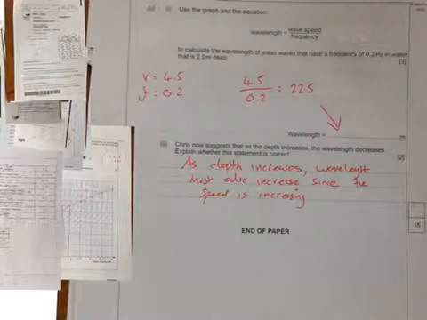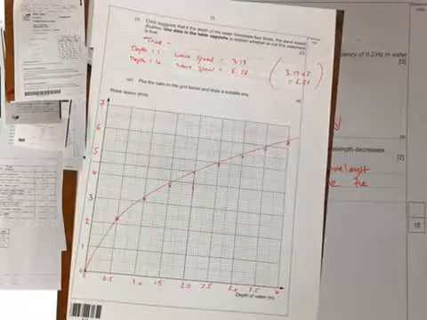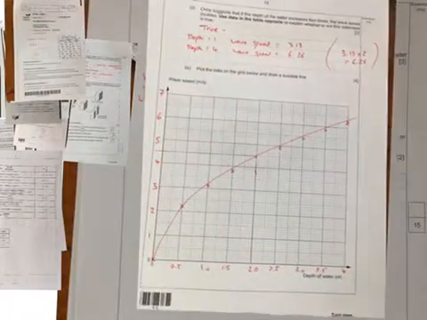Chris now suggests that as depth increases, the wavelength decreases. Well, that's not true, because as the depth increases, the wavelength must also increase, because the speed is increasing, and we can see that from this graph there.